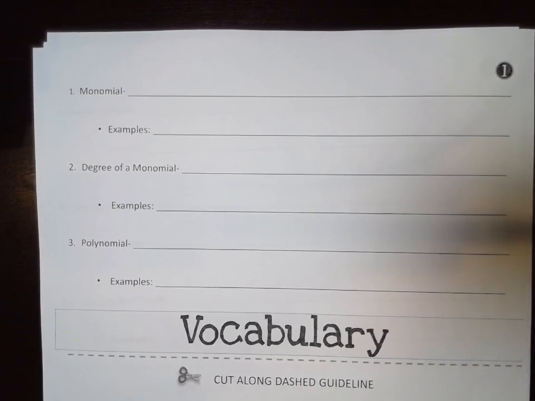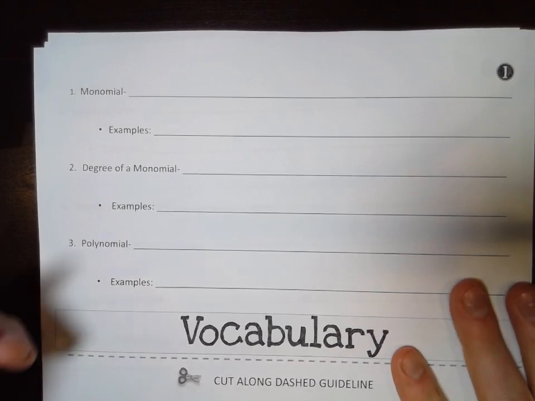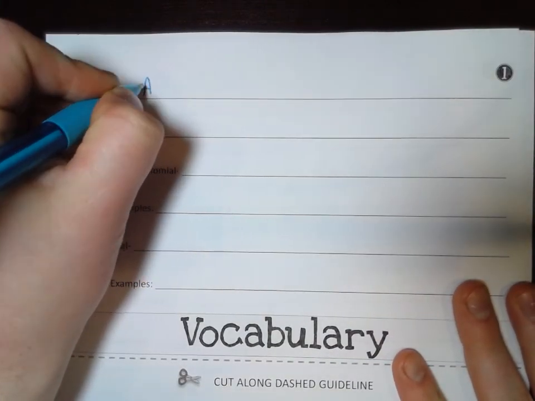So we're going to start with the word monomial.